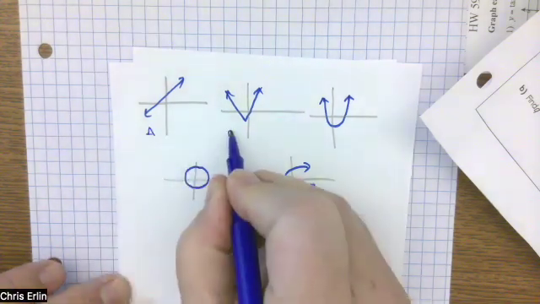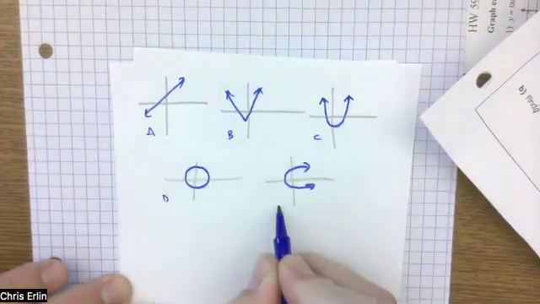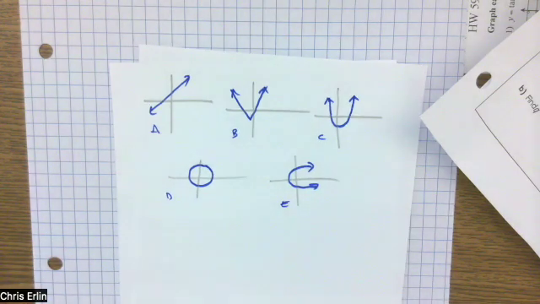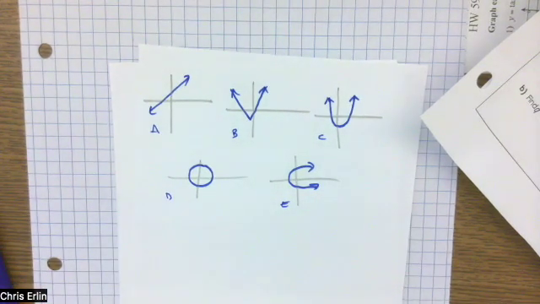If this is graph A, graph B, graph C, graph D, and graph E, how do we determine if these things are functions? Good, the vertical line test.